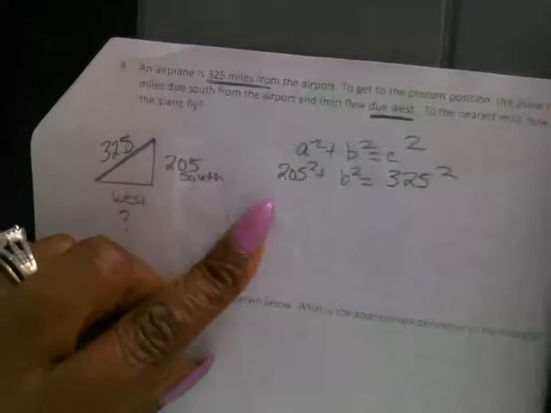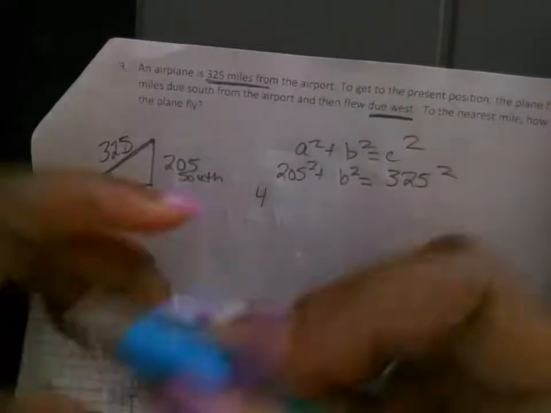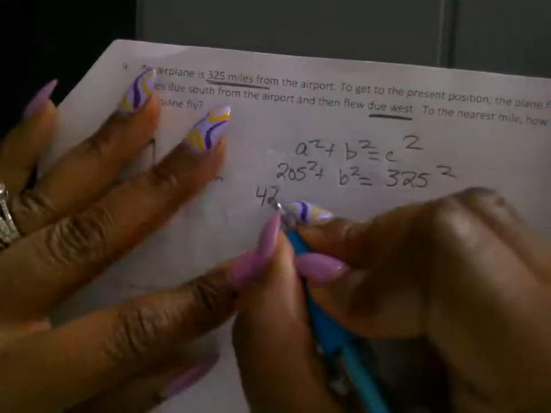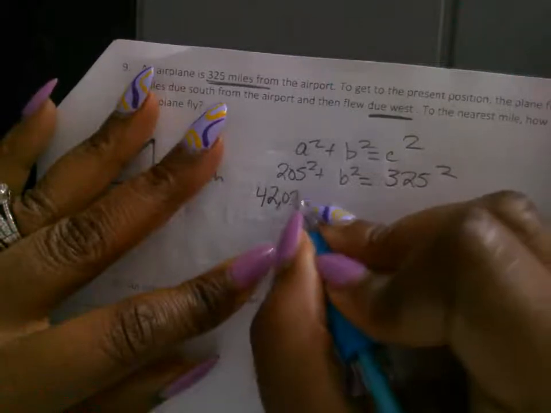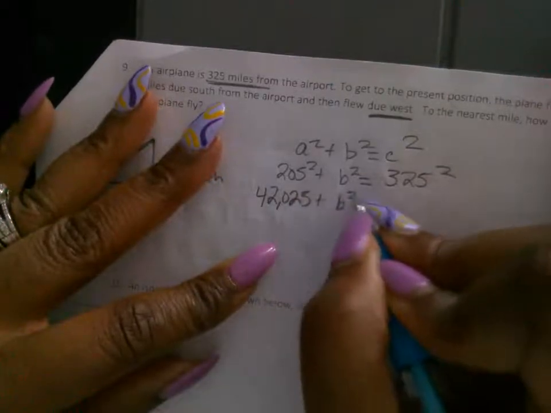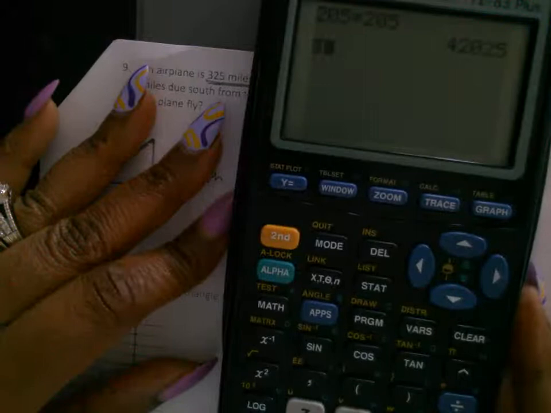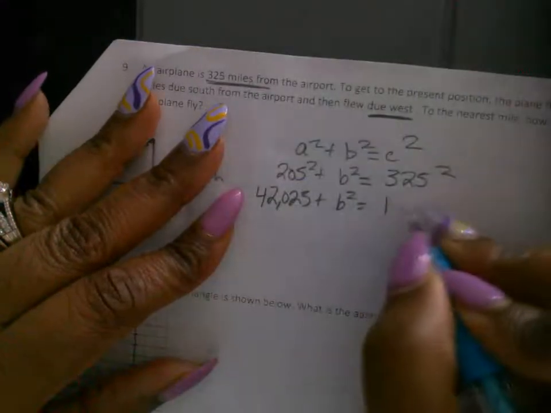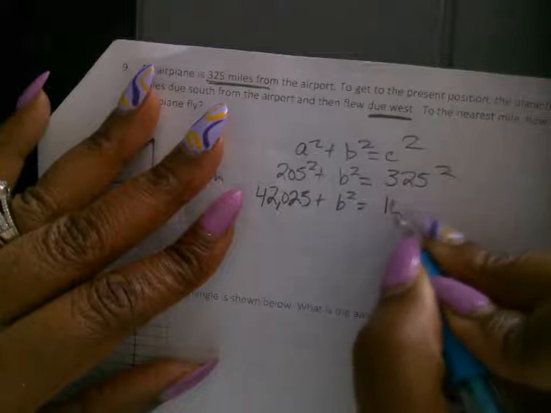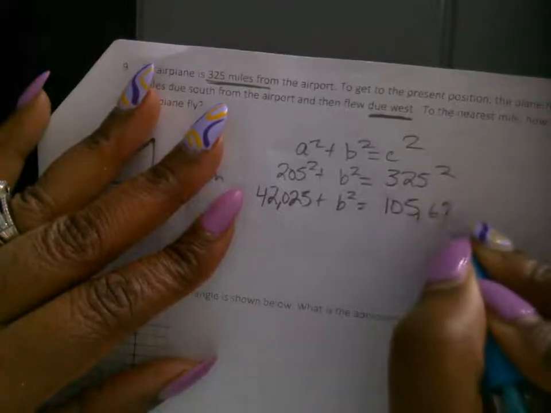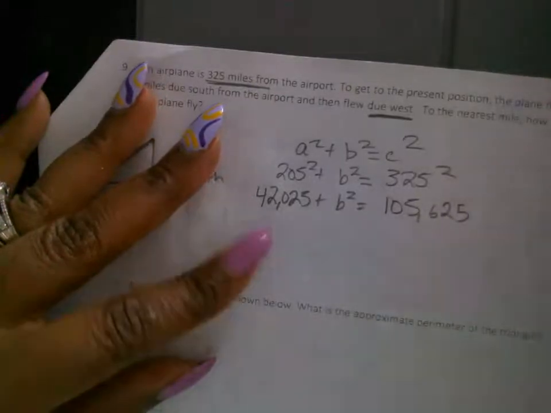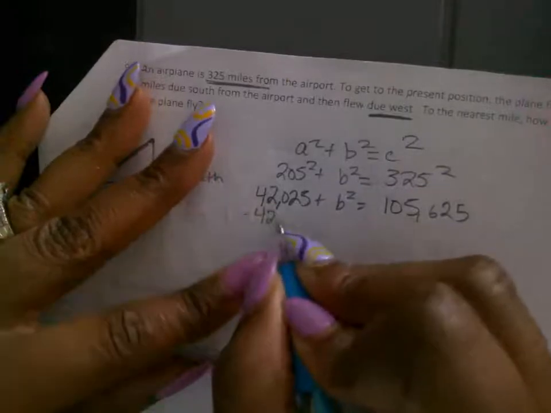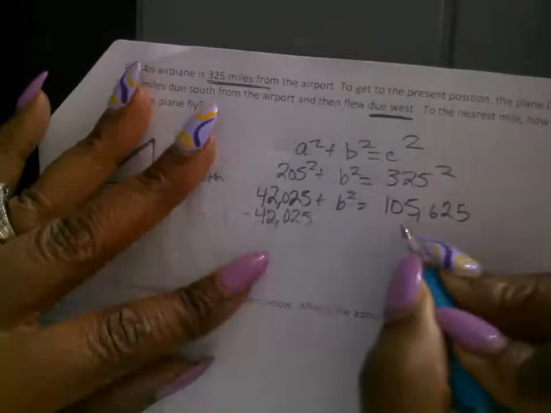That's going to give you 42,025. Bring down the b squared. Then you have 325 squared, and that gives you 105,625. And you're going to subtract the 42,025 from both sides.